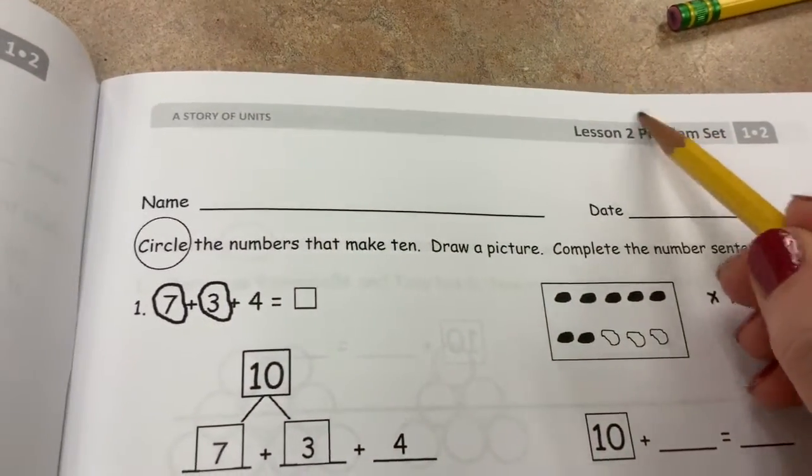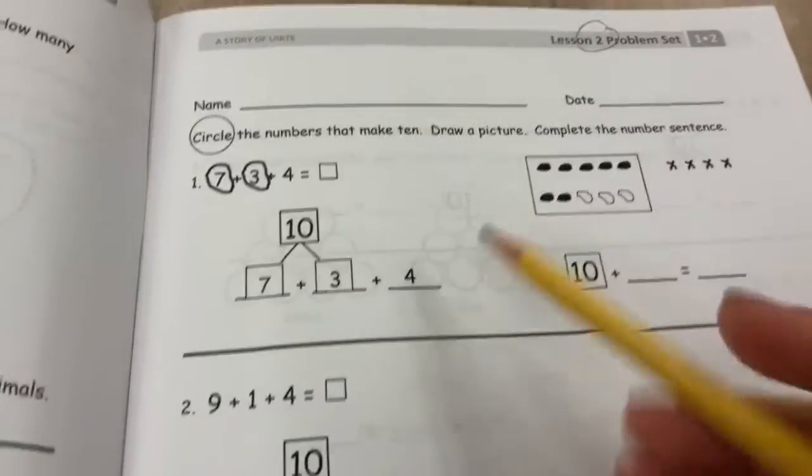Let's pop on over to lesson 2 in your problem set. Don't forget to put your application problem in the Mrs. Norton folder, making sure to do your very best work. We're in our problem set on lesson 2. Let's read the directions and see what we're doing today.